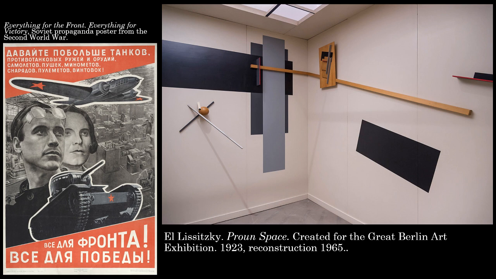This abstract room was a mock-up for an inhabitable... I have to sneeze, I'm sorry.